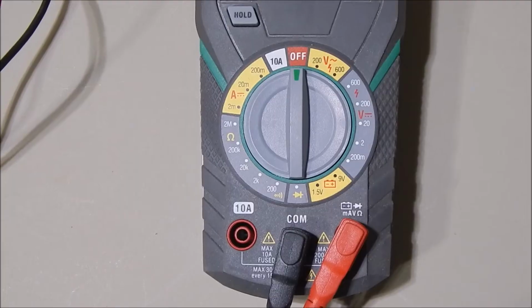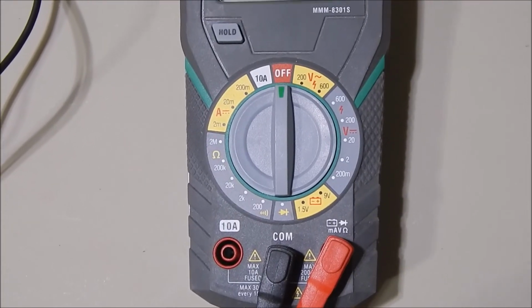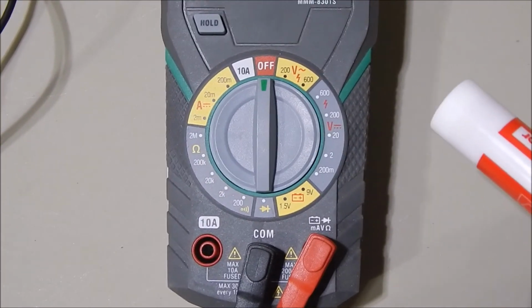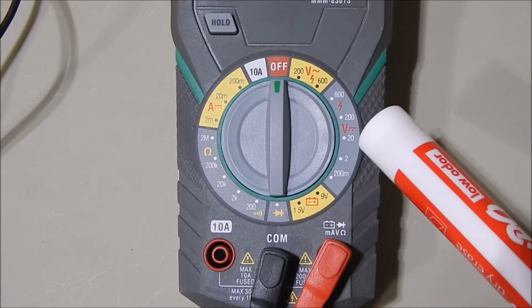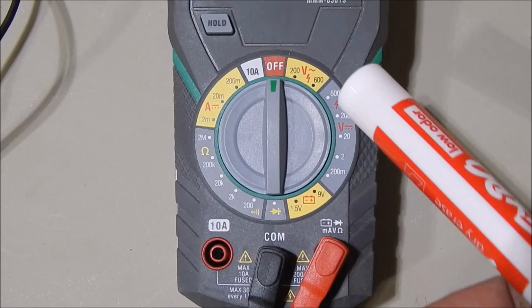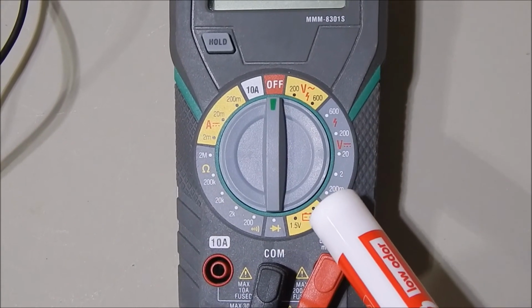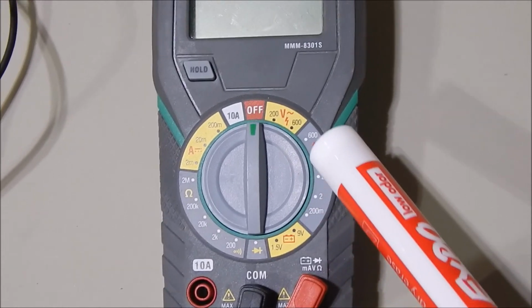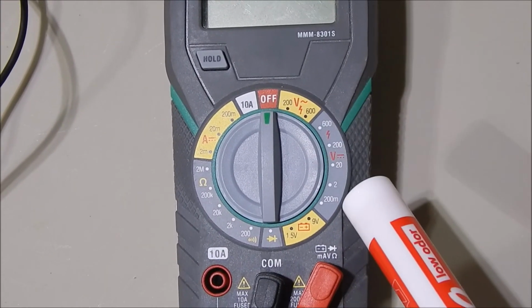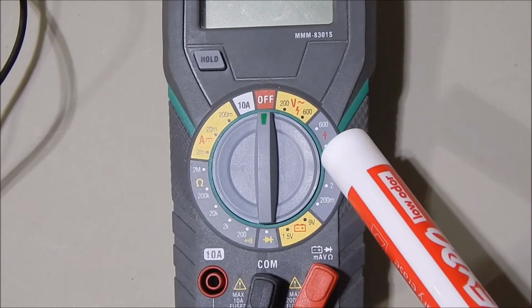So if you were to pick this up from the store, say this particular model, you could analyze the AC voltage and DC voltage from what you just learned. And this little 1.5 volt and 9 volt just pertains to batteries. So you can decipher some of this stuff just on what you've learned today.